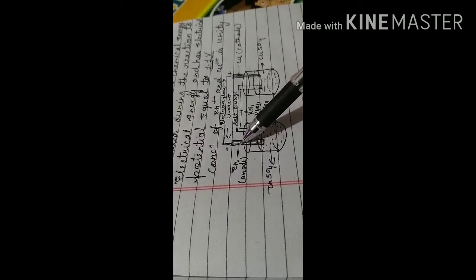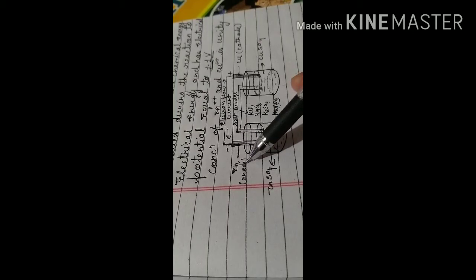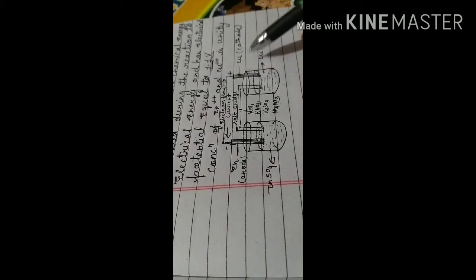Here zinc is more reactive, so it acts as the anode terminal, and copper acts as the cathode terminal because its reactivity is lesser than zinc. To help you learn, remember the word LOAN. The container on the left side is zinc, and there O for oxidation takes place, A for anode, and N for negative terminal.